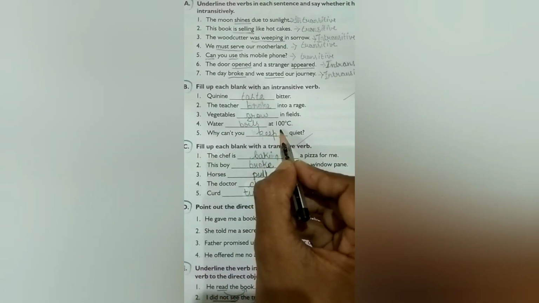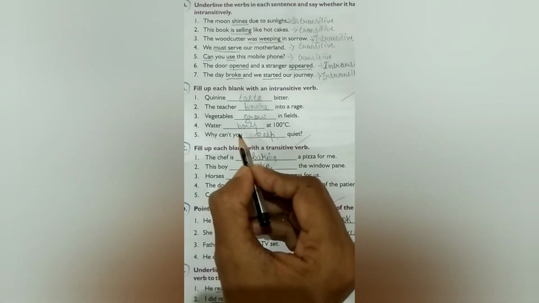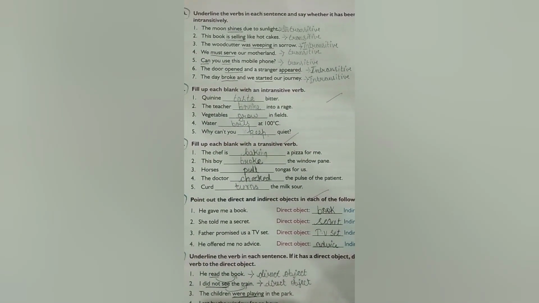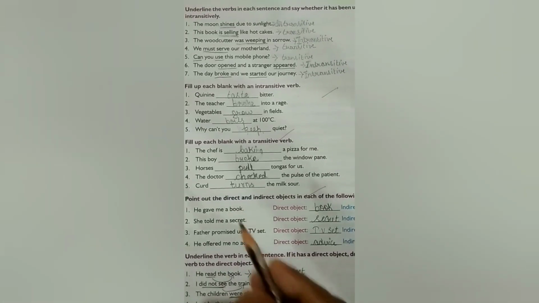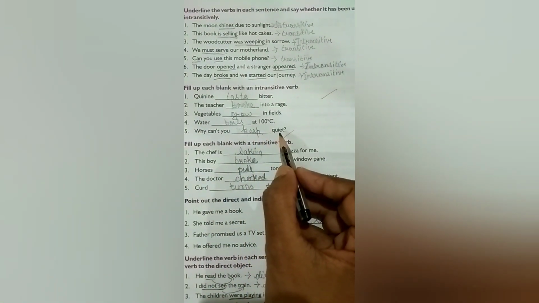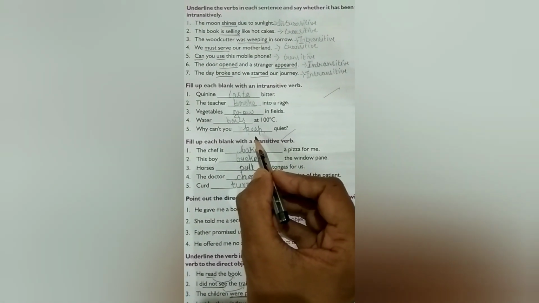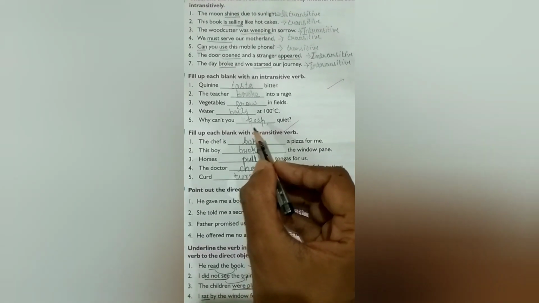Vegetables grow in fields. You can write the verb grow. Water dash at 100 degrees Celsius. Water boils at 100 degrees Celsius, right? Boils. Next, why can't you dash quiet? Why can't you keep quiet? So you can write keep.